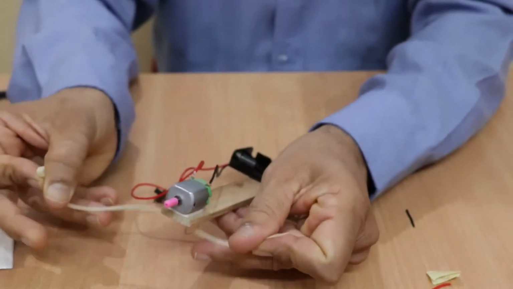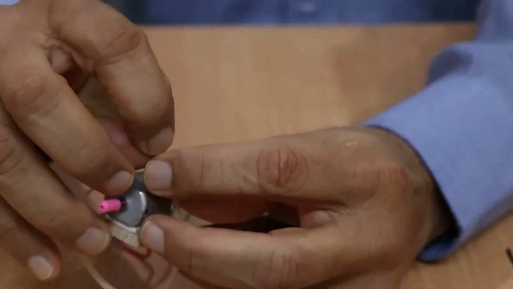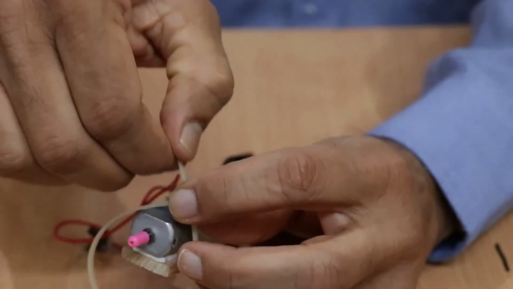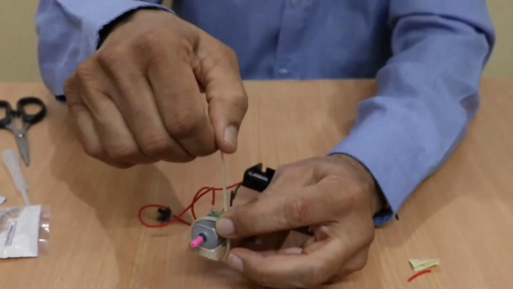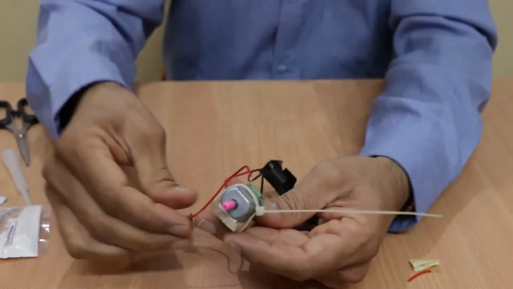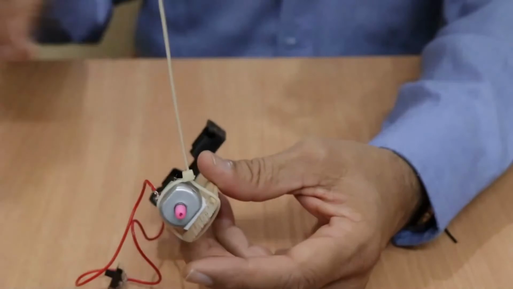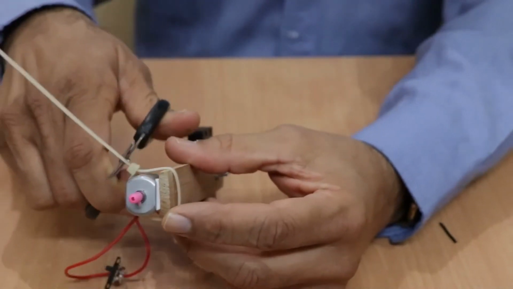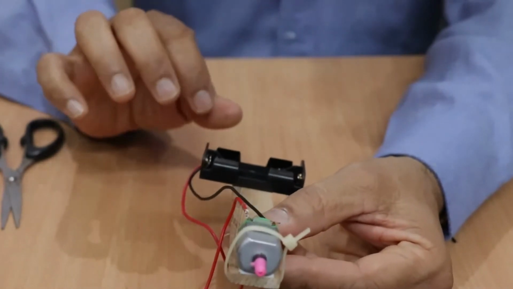I'll have to turn it over and insert it, so it will make a specific sound. Just listen to it. And just lock it like this. So now this won't fall. This is a permanent joint. I can cut this extra portion. So this one part is ready now.